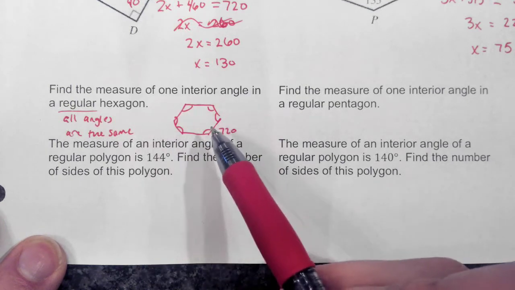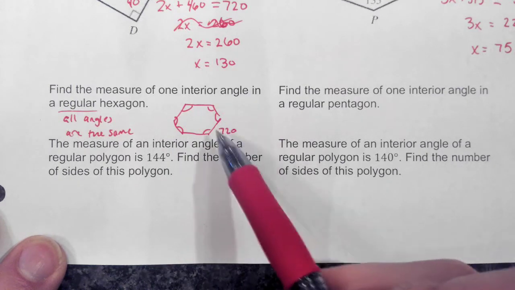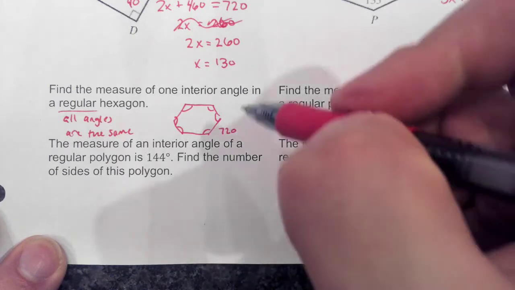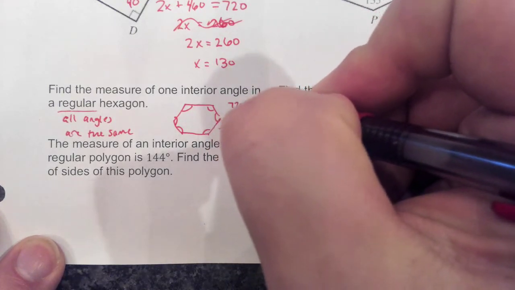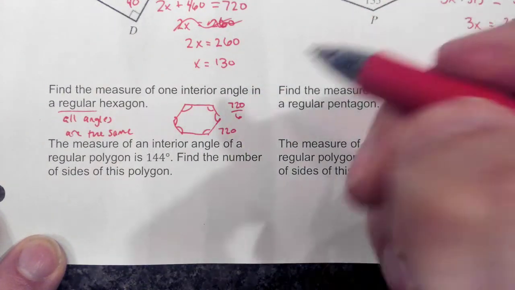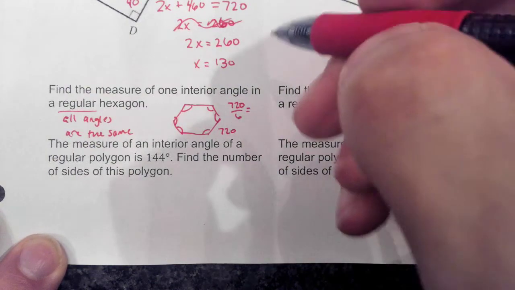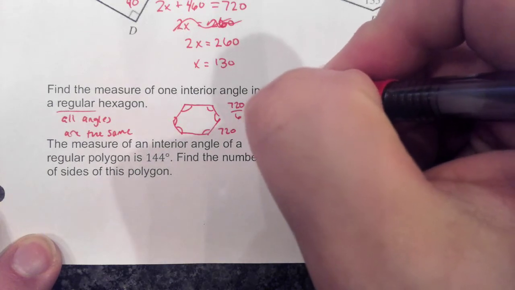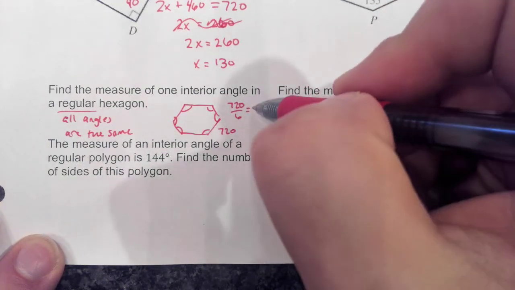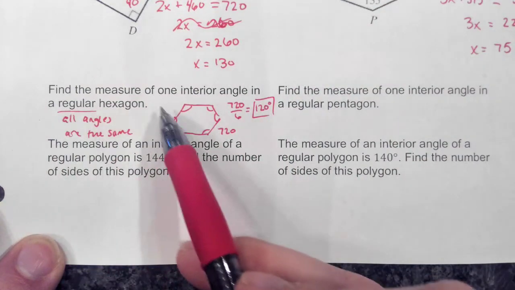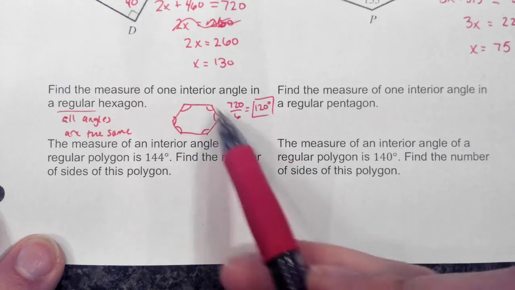So if all of them are the same, and all of them have to add up to 720, how do I find just one? Well, clearly we would do 720 divided by 6. And that means one angle is going to be 120 degrees. So a single angle in any regular hexagon is 120 degrees.